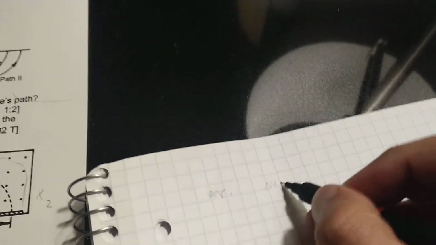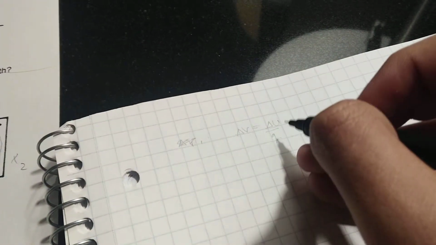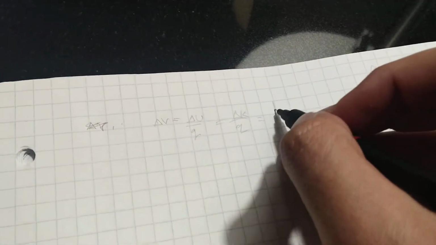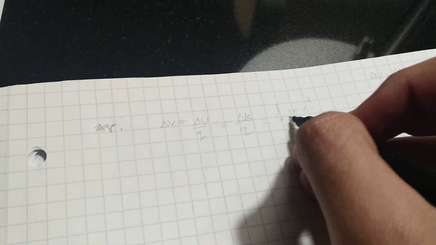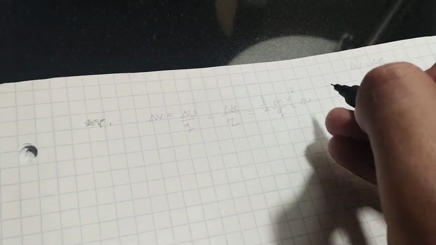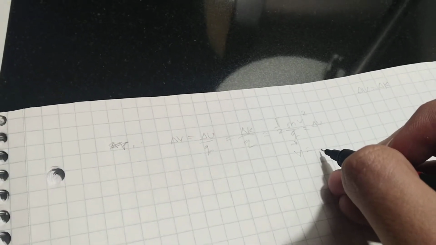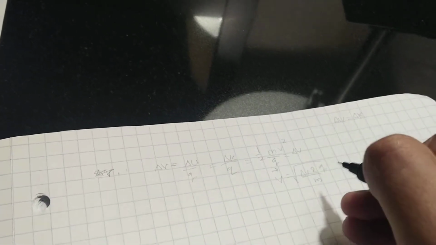We know that delta V is equal to delta U over Q. That was from chapter 4 or whatever, I believe. And from the mechanics, we know that basically the change in potential is equal to change in kinetic. So that's basically going to be delta K over Q, which is going to be 1/2 mv squared over Q, which is delta V. Now if we solve for v, we're going to get, what are we going to get? v equals the square root of 2 delta V Q over m. So that's our speed.